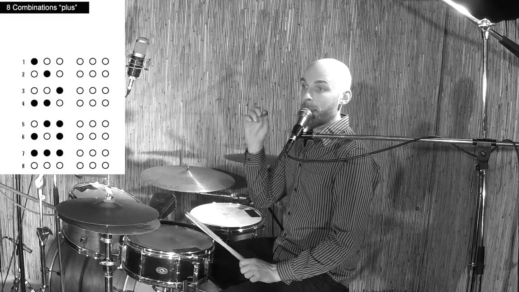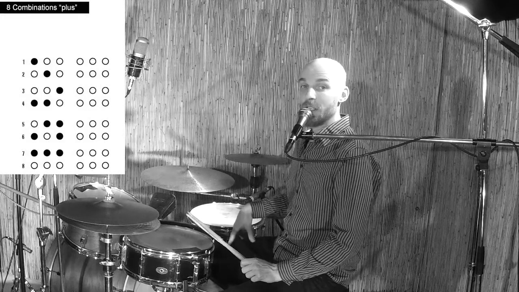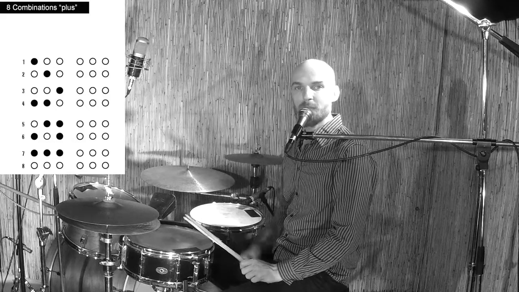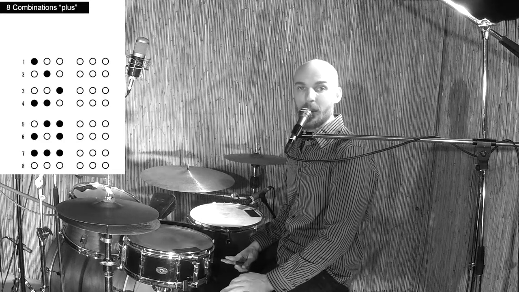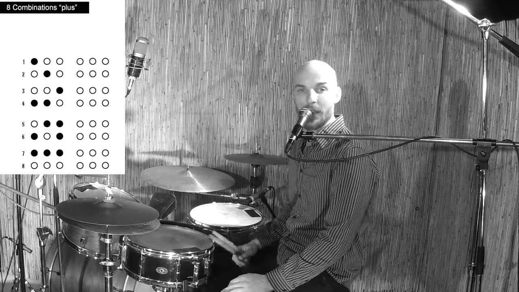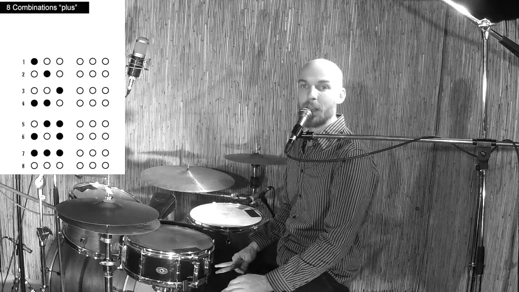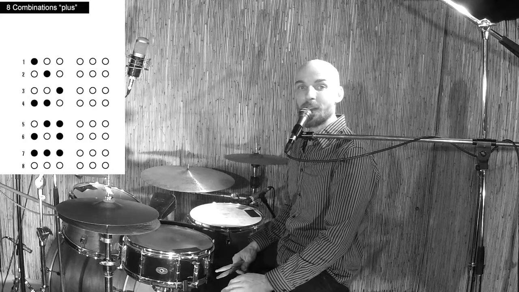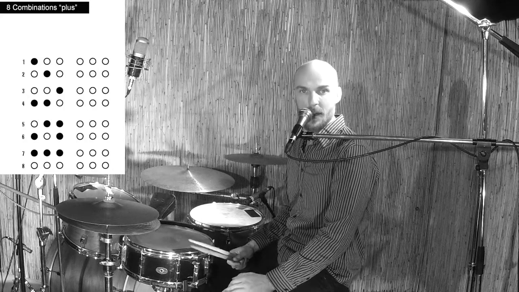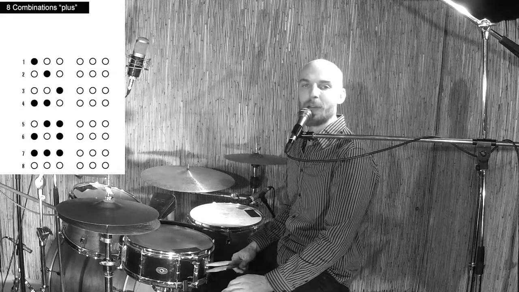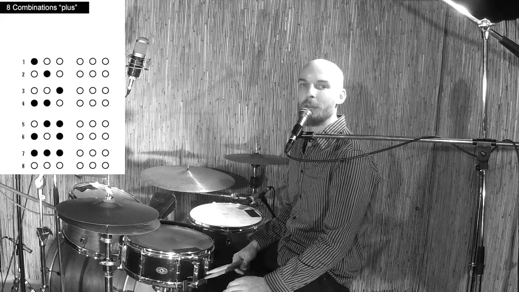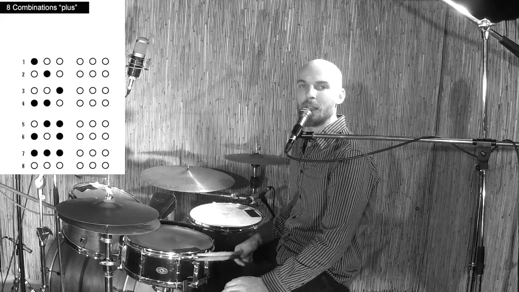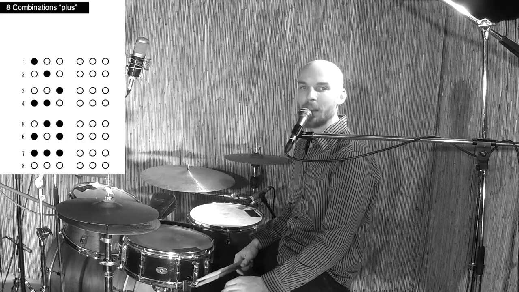So if we go to the 8 combinations plus, take a look at it: the black spot always stands for the bass drum. The white spot doesn't mean anything. So number 1, you have Pa-na-ma, Pa-na-ma. Number 2, Pa-na-ma. Clear? Number 3. Number 4.